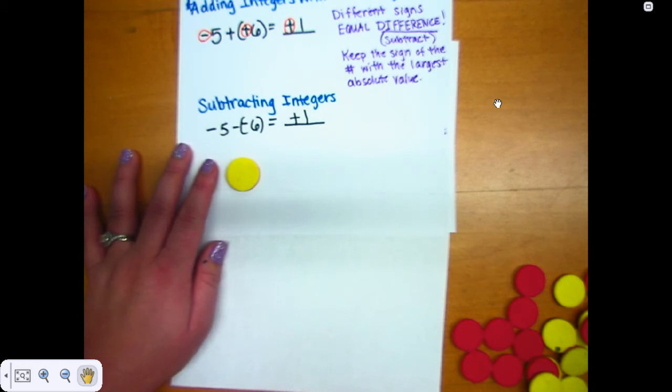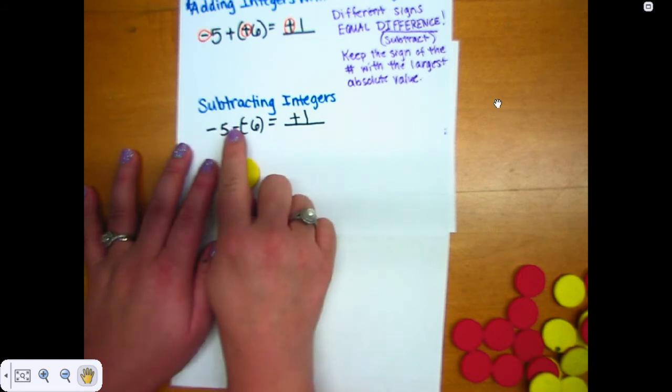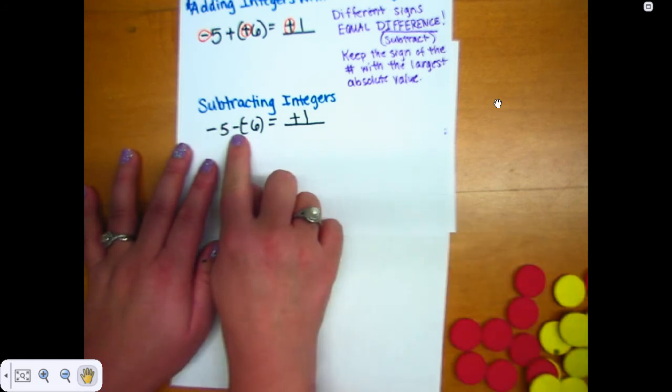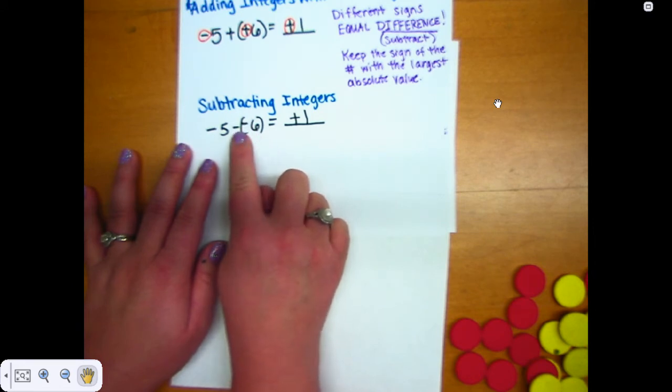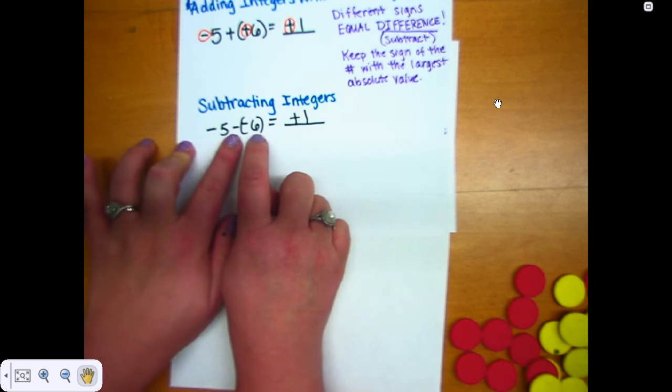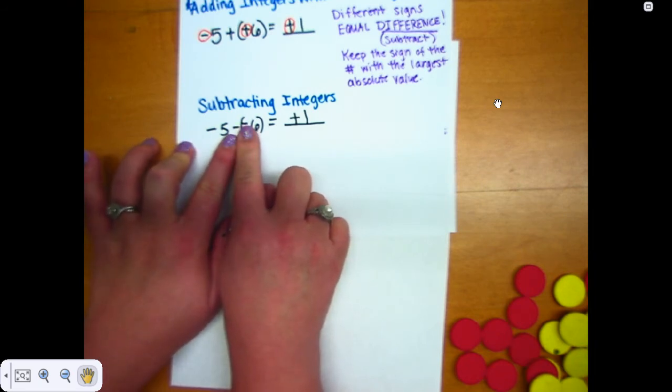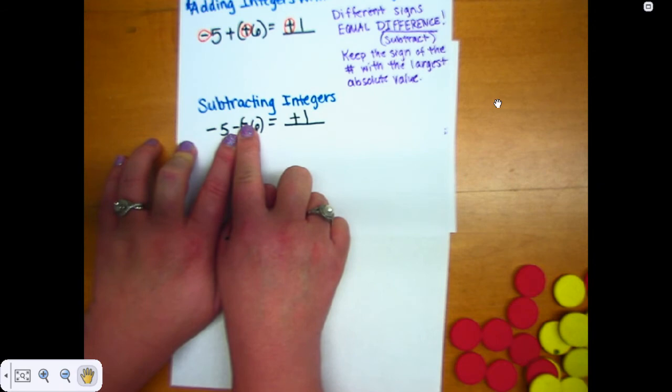They seem happy within themselves to be mean. So I like to think of the subtraction and negative sign as 2 negatives together because they're taking away, and then this is a negative sign. So 2 negatives are together. They become positive.